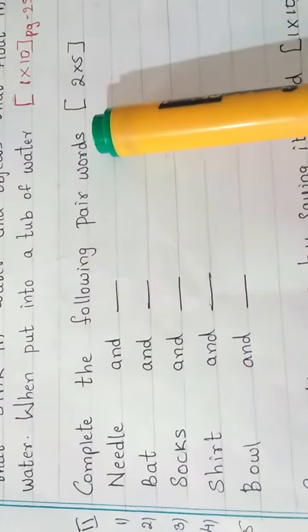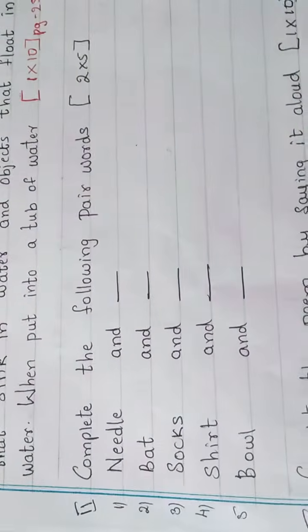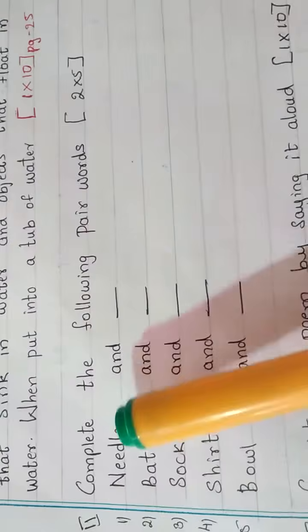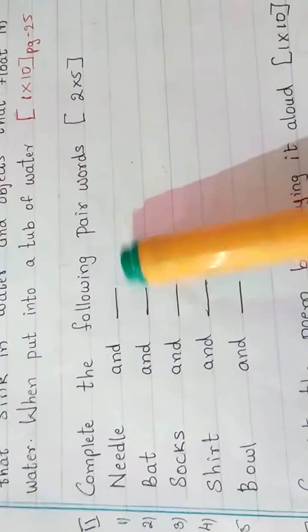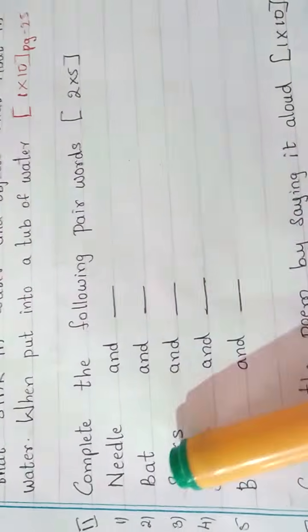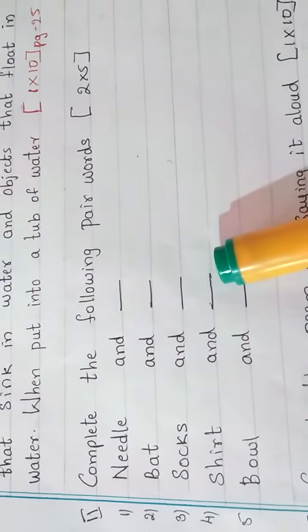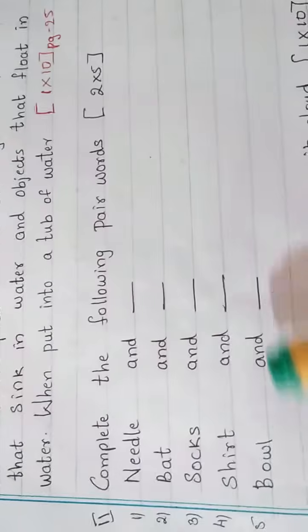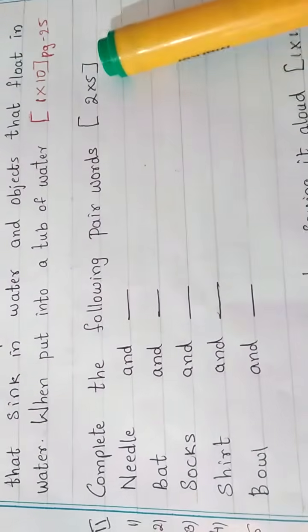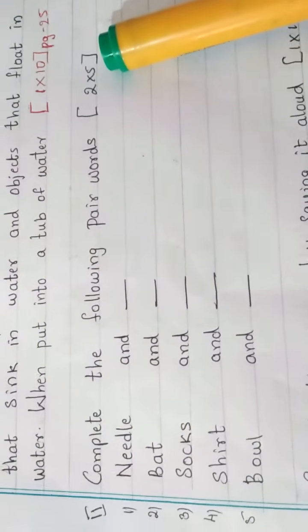Moving to the second question. Complete the following pair words. You can find 5 pair words here. The child has to answer it orally. Needle and thread. Bat and ball. Socks and shoes. Shirt and trousers or pant. Bowl and spoon. So the marks allotted here is 10 marks.